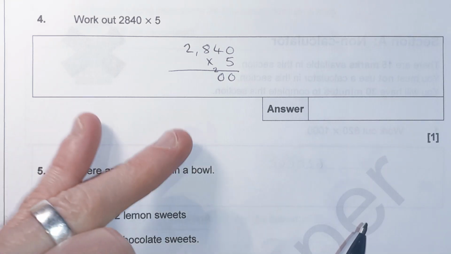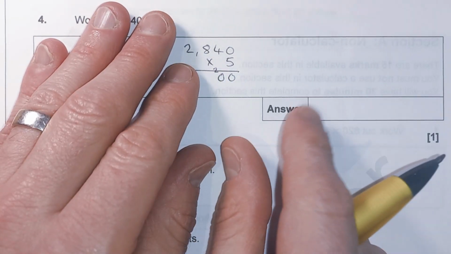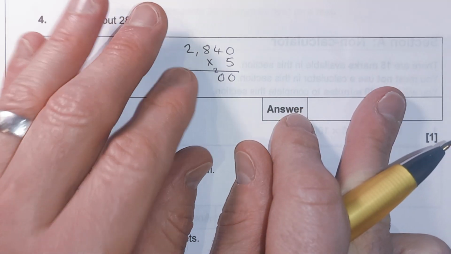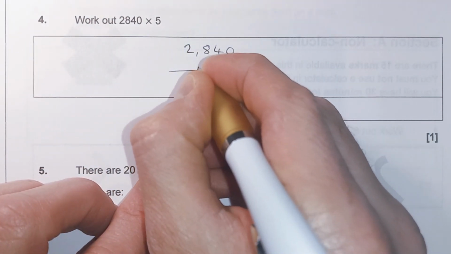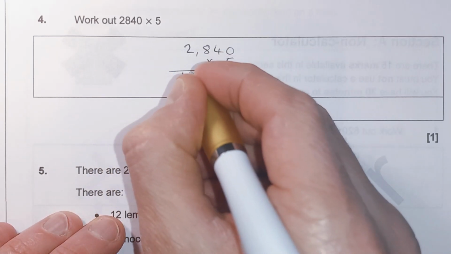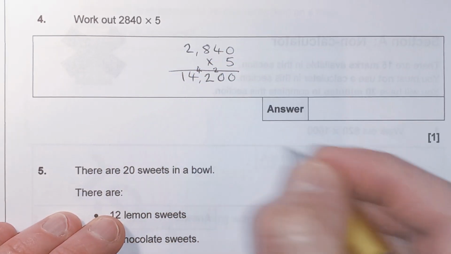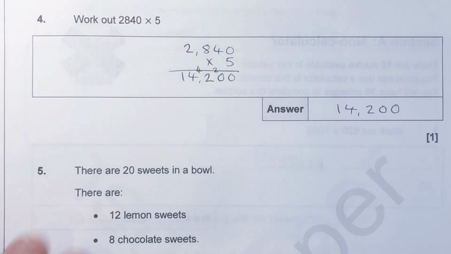So we've got 5, 10, 15, 20, 25, 30, 35, 40. Plus the 2 makes it 42. Carry the 4. 2 times 5 is 10. Plus the 4 is 14. So we've got 14,200.